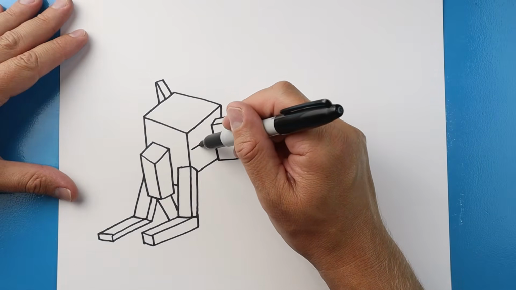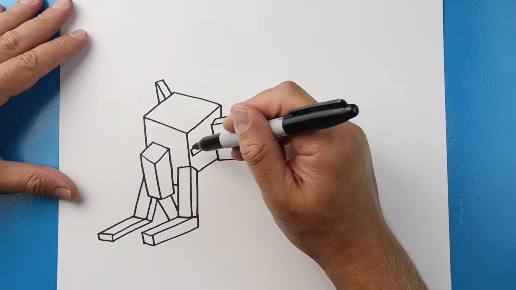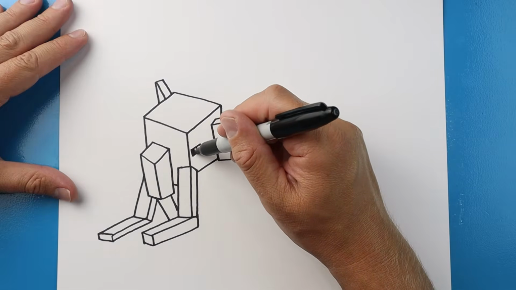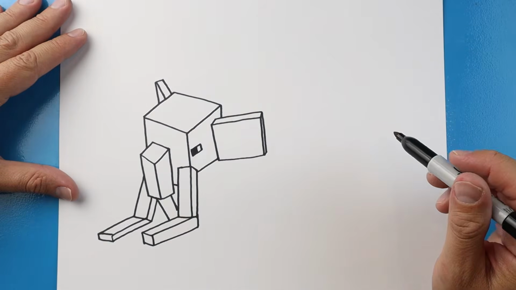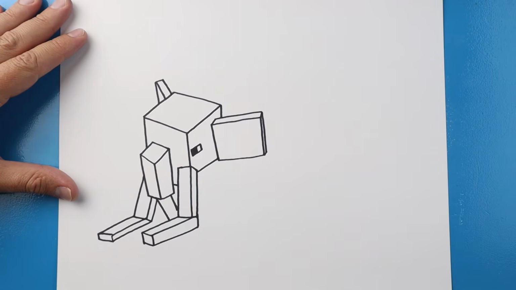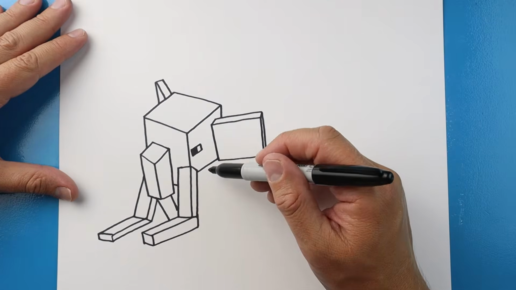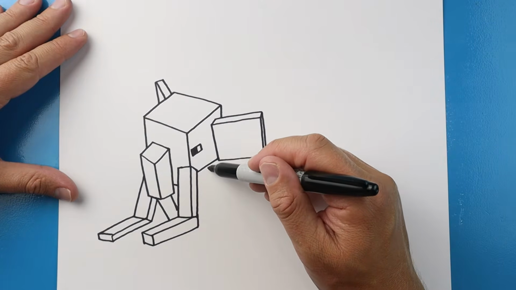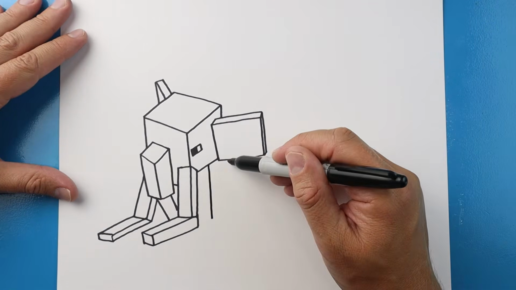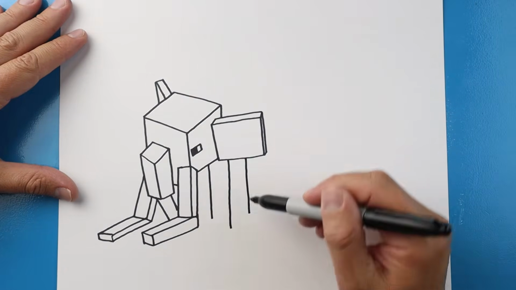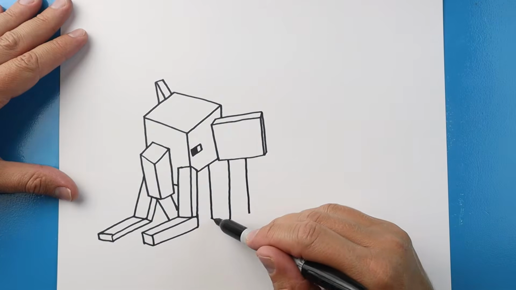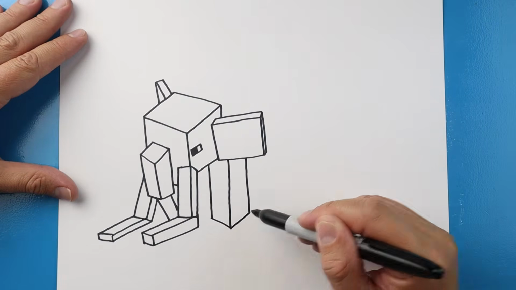For the eye, let's just make a little rectangle shape. We'll make a little line in the middle and then just color it in. Now for the leg, I'm going to draw 1, 2, and then 3 lines. You can see that middle one's a little bit longer. Let's connect here and then connect here.